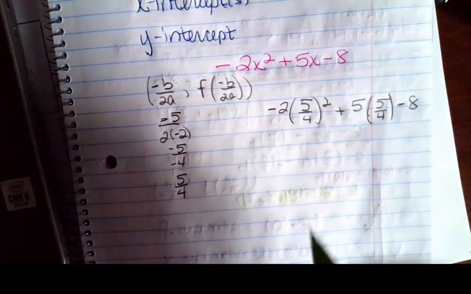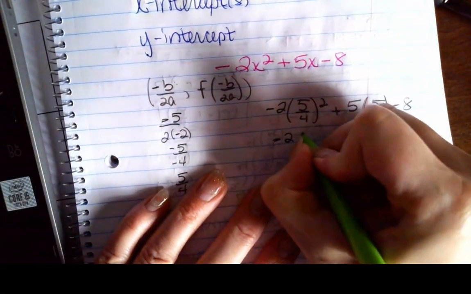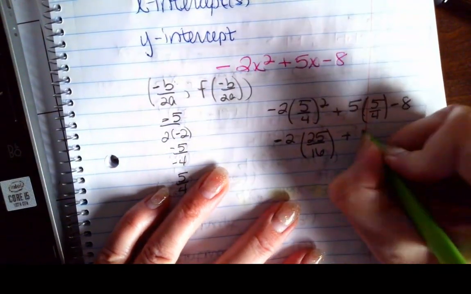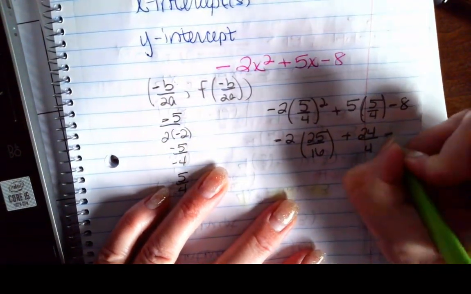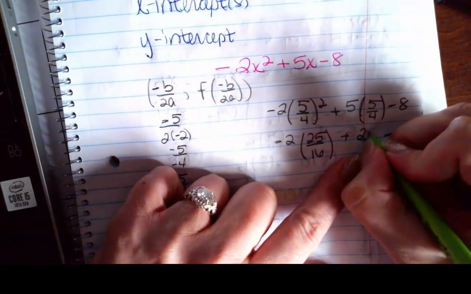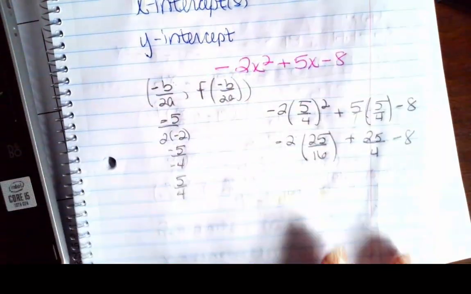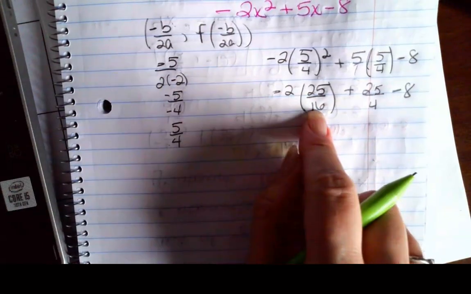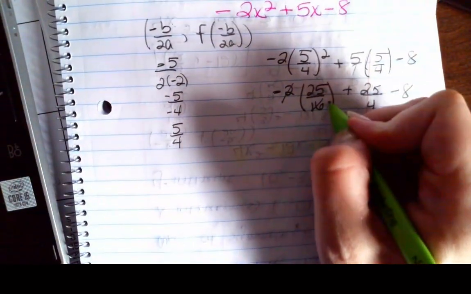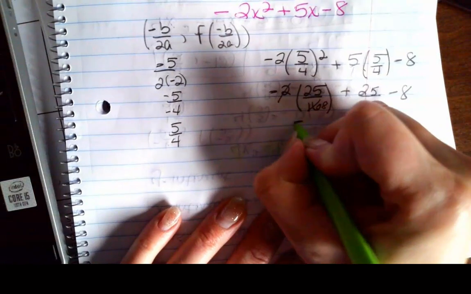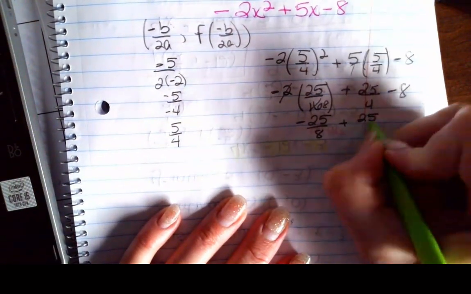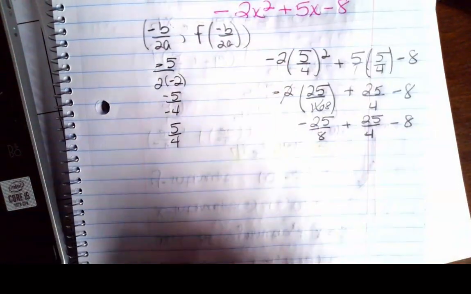So I'm going to square first. I get a negative 2 times 25/16 plus 25/4. Because remember, you're going over 1. Minus 8. Okay, so I can reduce this way. So a 2 reduces with a 16 by 8. So that gives me a negative 25/8 plus 25/4 minus 8.